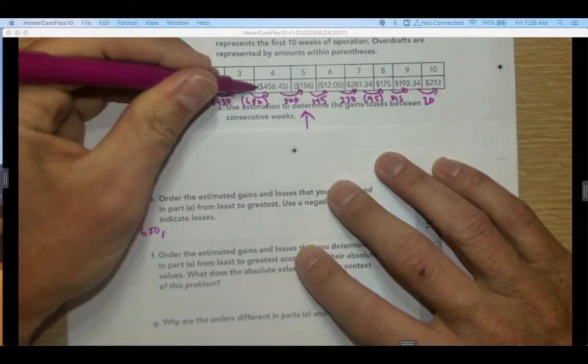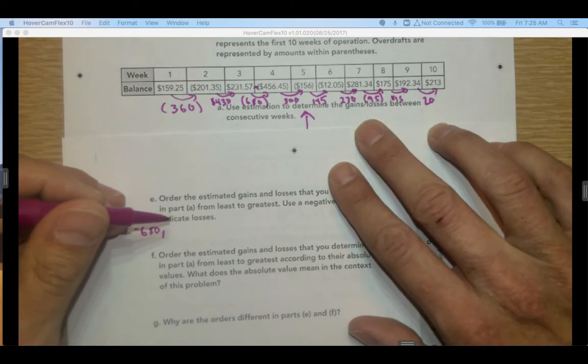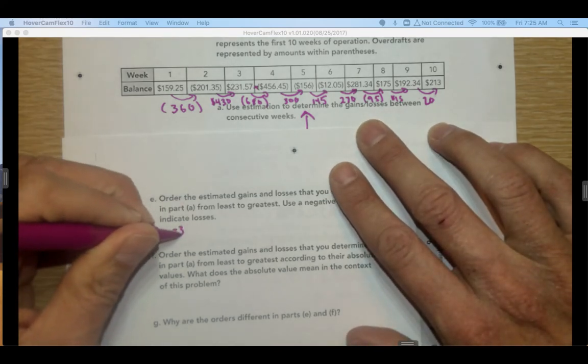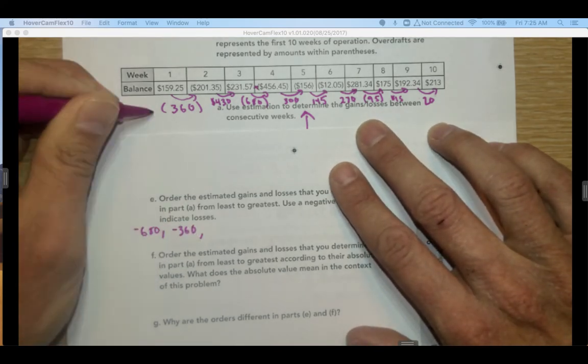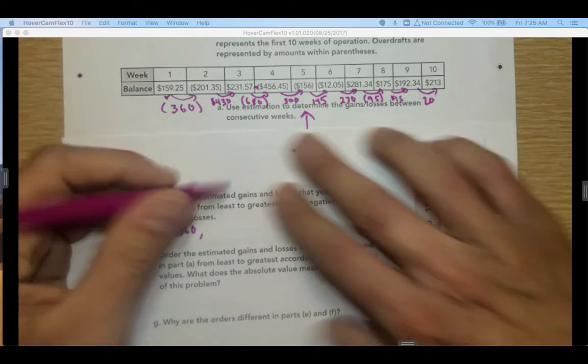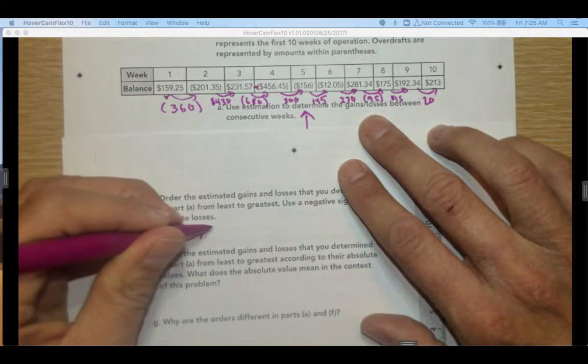As I'm looking at those right there, I have negative 680, and then I would have negative 360. Then I would have negative 95.